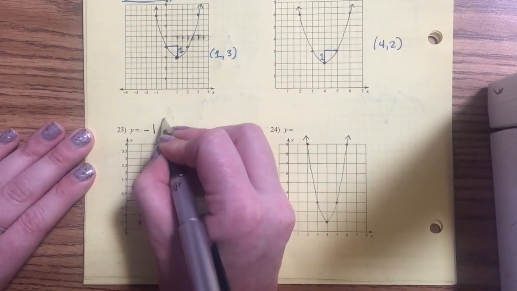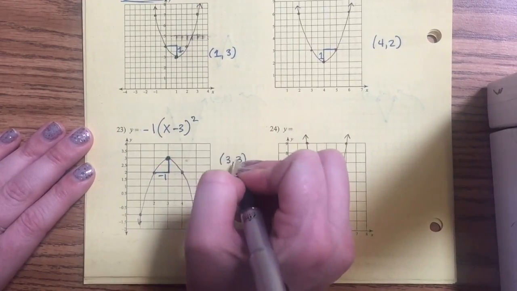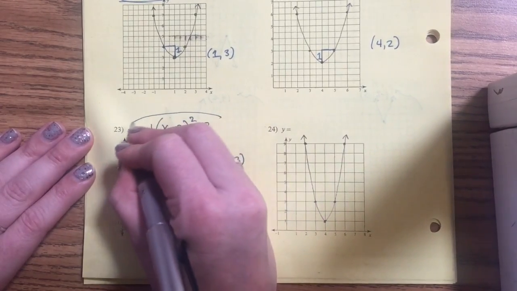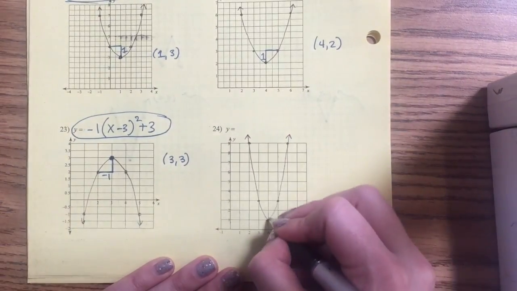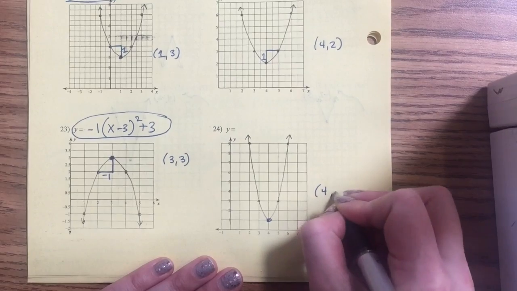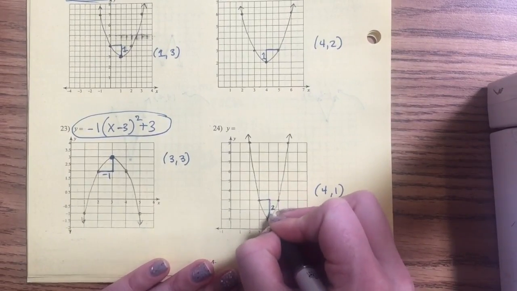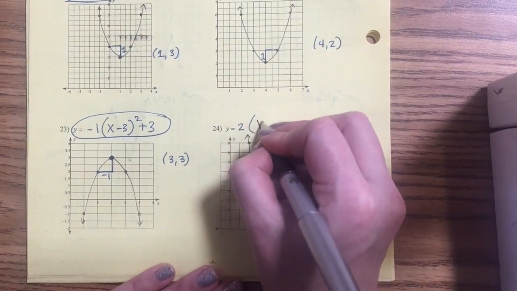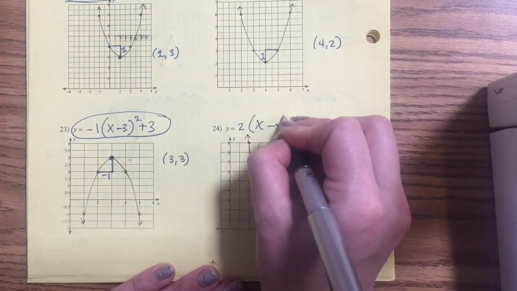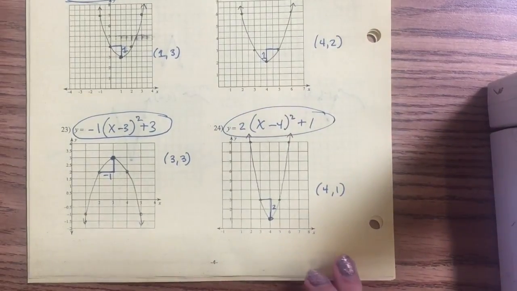So I need a negative 1, x minus 3 squared, and a plus 3 on the outside. Check my vertex, 4 comma 1, and then it goes up by 2 on this one, which means I have x minus 4 squared and a plus 1 on the outside.